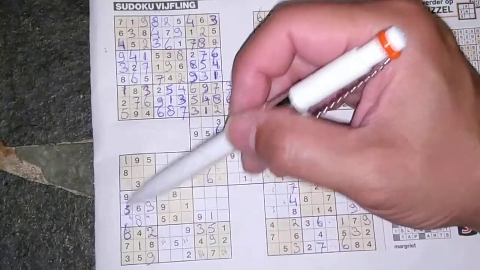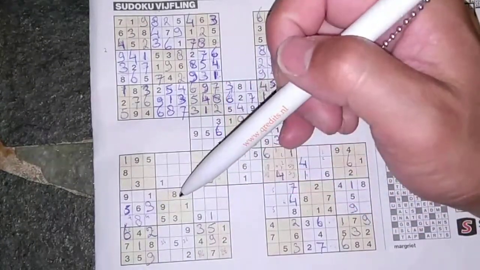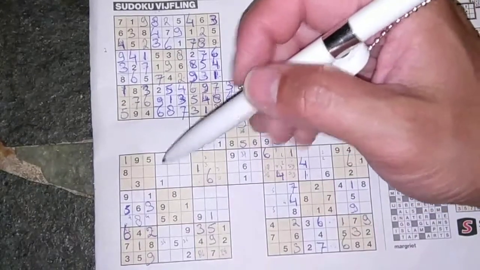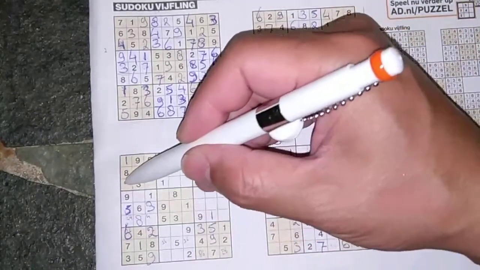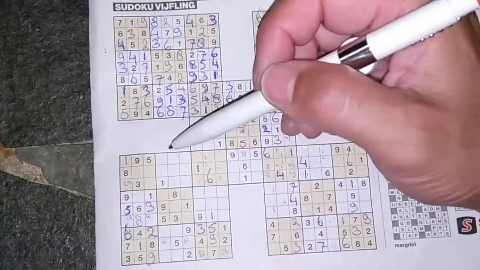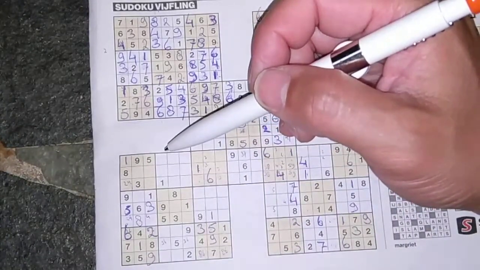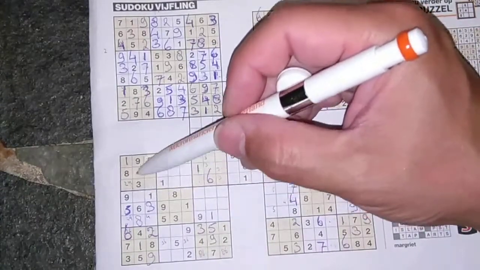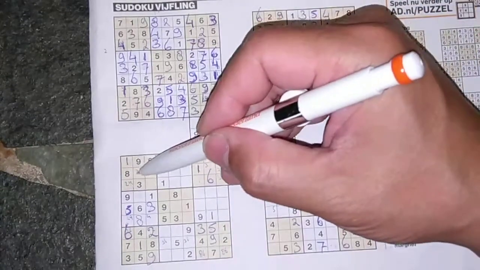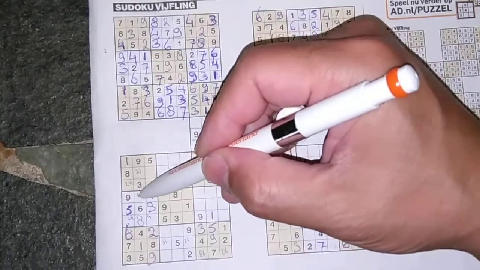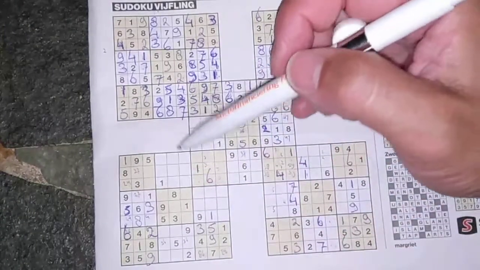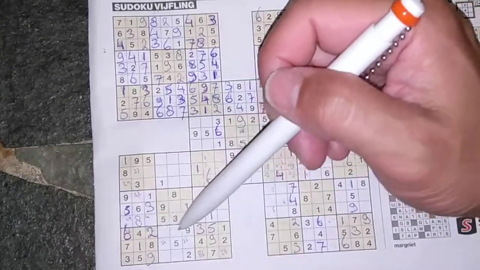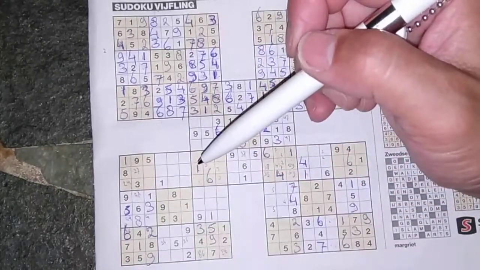2 boxes left, the 4 and the 2 are missing. Here, 4 and a 2. 2 and a 4. Here the 2 and the 7 are missing. Alright. How about these 2 numbers? The 7 and the 8 are missing.